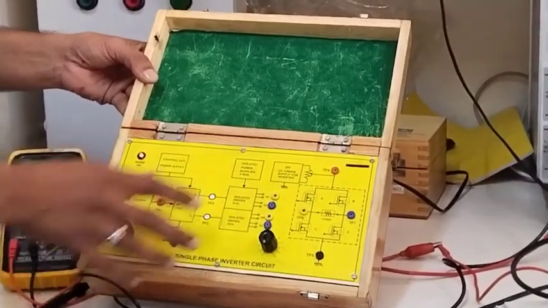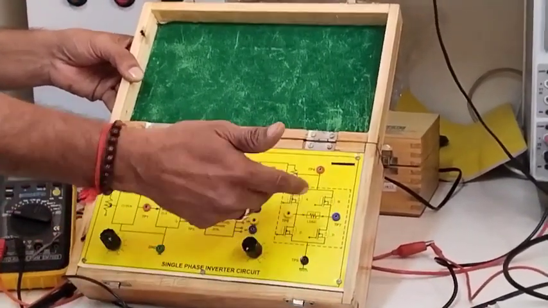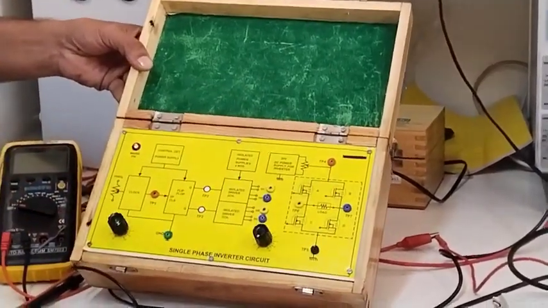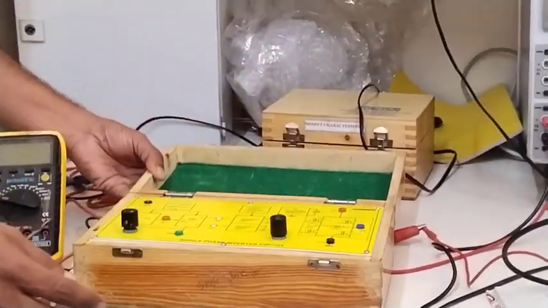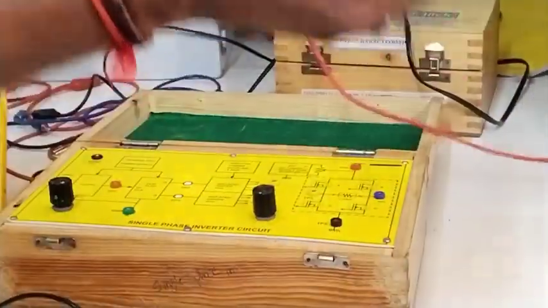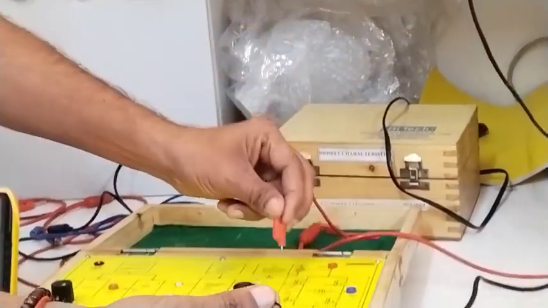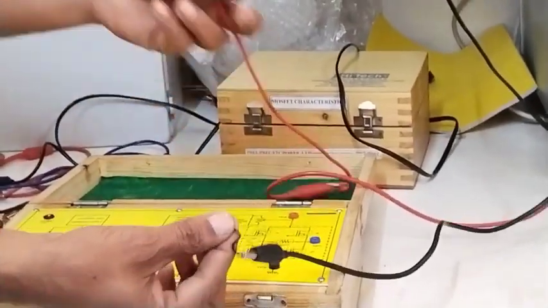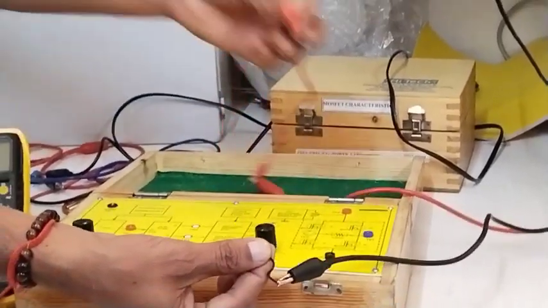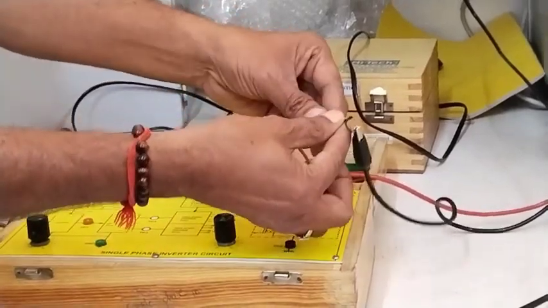Already we have taken the reading of the input DC voltage. Now let us come to the output controlled AC. How to see this controlled AC? For that we have this power scope. In this power scope you may observe this is the black terminal, this is the red terminal. We may connect either way, because AC is bidirectional. So I am connecting in this way.